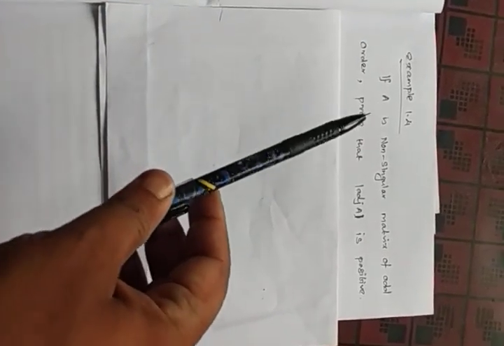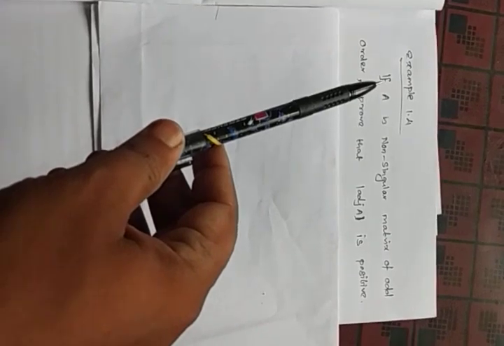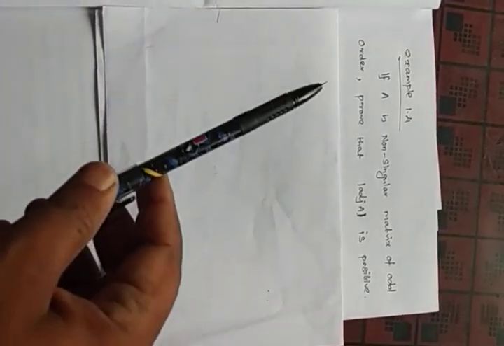Next we will see example 1.4. It's a problem, but actually it's not a problem like the theorem they have given. Here the problem is saying, if A is a non-singular matrix of odd order. Odd means what? That is a number not divisible by 2, or we can't write it as a multiple of 2. Odd is nothing but simply 1, 3, 5, 7, like that. So odd order means like 3 cross 3. We won't say 2 cross 2, because 2 cross 2 is even.